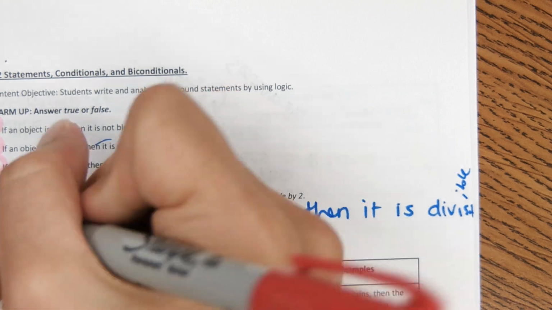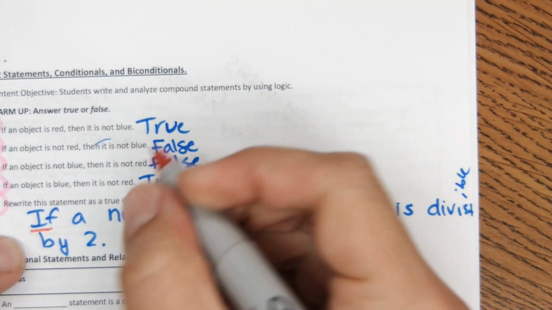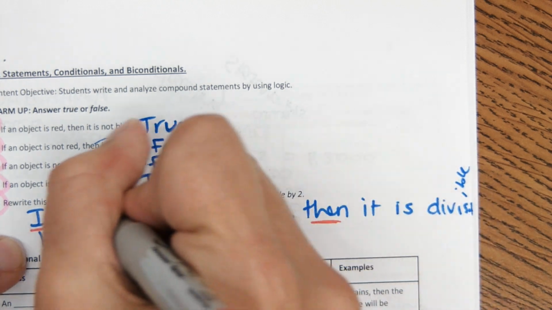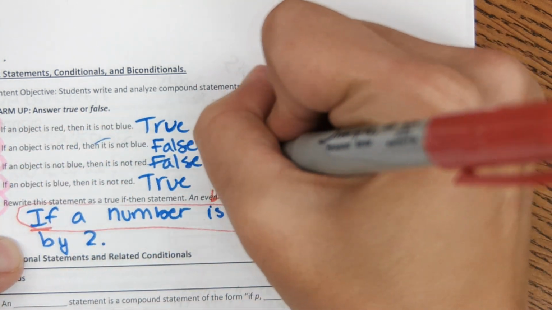So what we have here is the if-then statement it was looking for. We have the if and then. This first part is called a hypothesis.